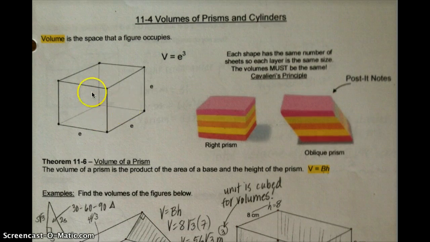So the volume, we're going to be talking about this area inside here, or the space inside there. So the first thing is we have right prisms and we have oblique prisms. This oblique prism is more of a slanted type shape. In each of these, you can think about them as post-it notes. Each layer is the same size and there are the same number of sheets in each of these, because basically we just took this one and pushed it so that it was slanted over so it looks like this. So the volumes must be the same.